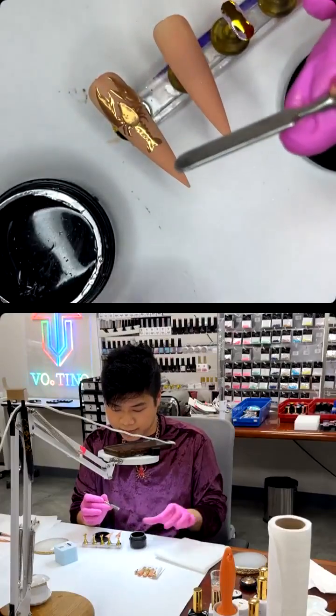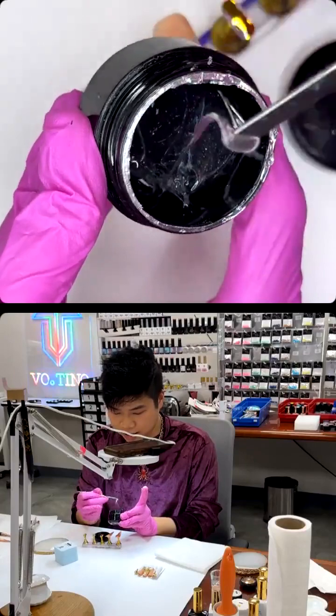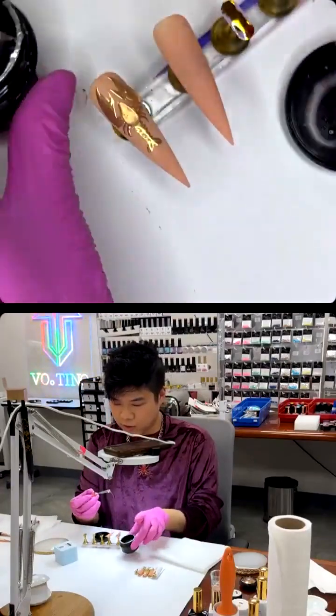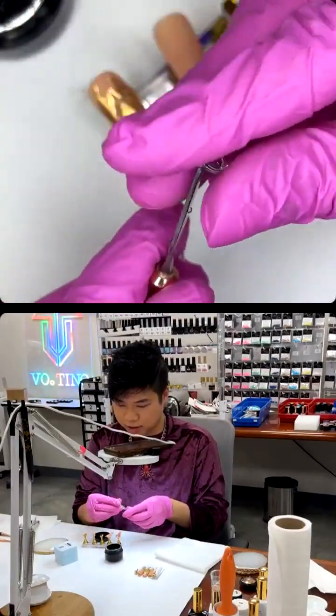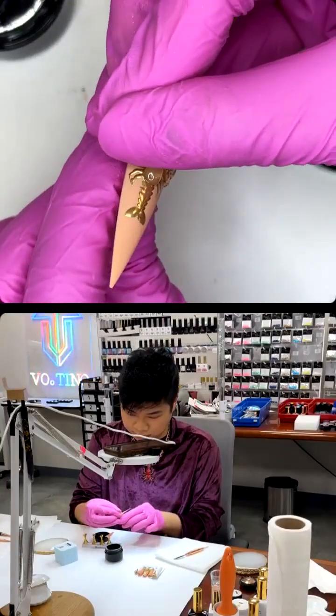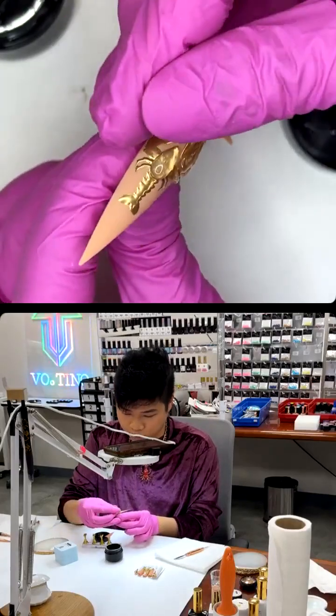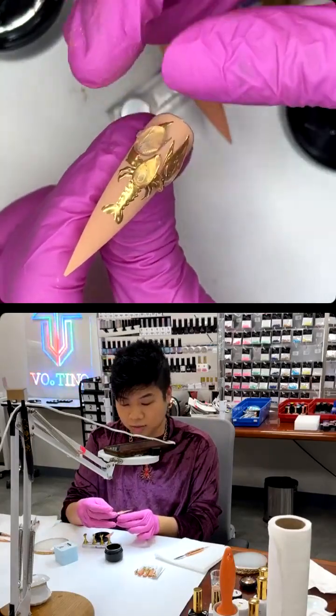Try not to contaminate it. As you can see, I have glitter and all that in here. I have used this one for a while. Well, I must say that. Okay, notice that when I push it on, this time it sticks.